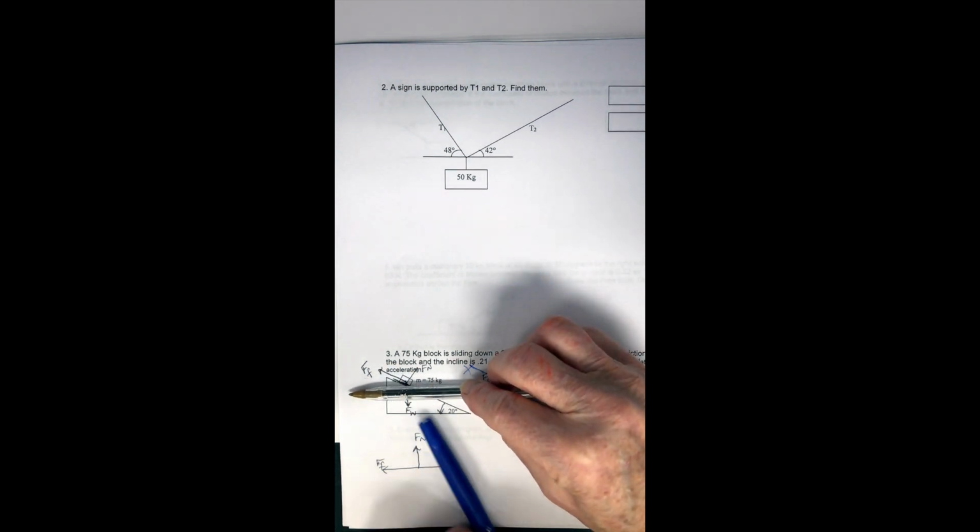Doesn't it swing out this way? So force weight is like this, and we laid it down 20 degrees. So this is our free body diagram.